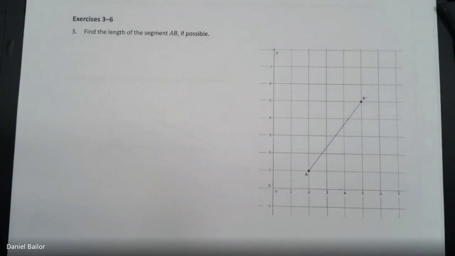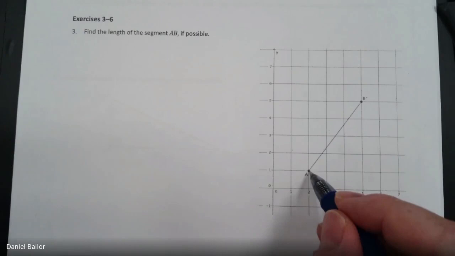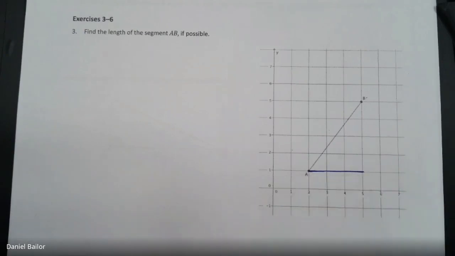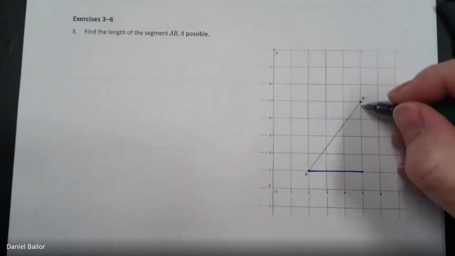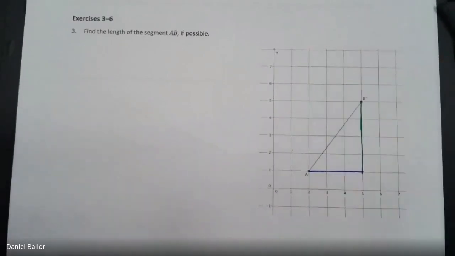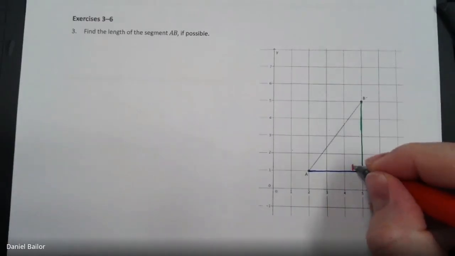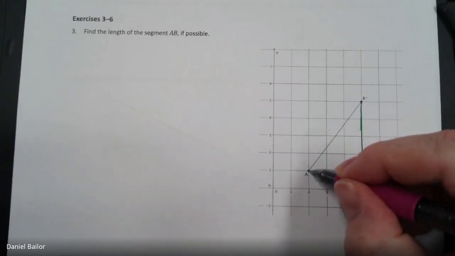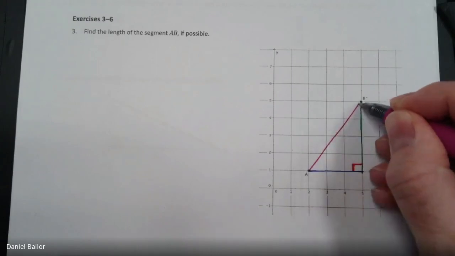I'm going to add a leg here, and I'm going to add a leg here. And you can see that that is a right angle, 90 degrees, which means now segment AB is the hypotenuse.